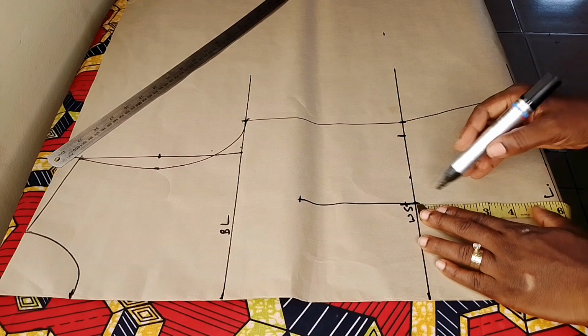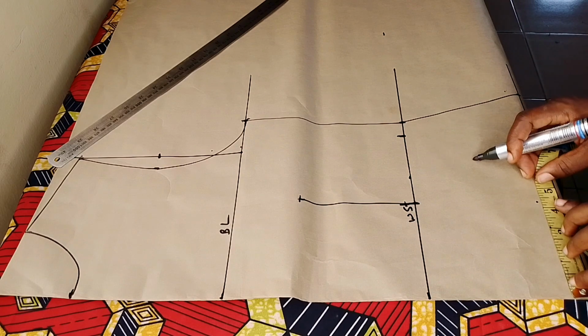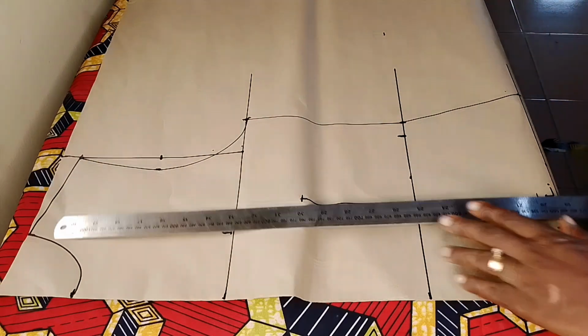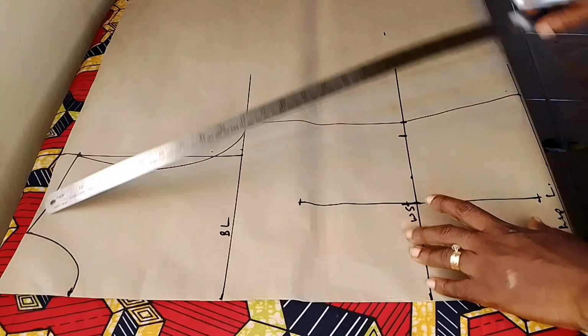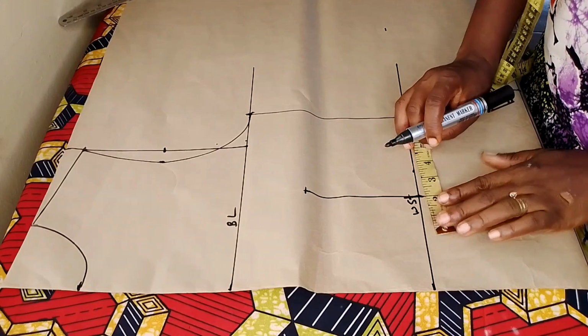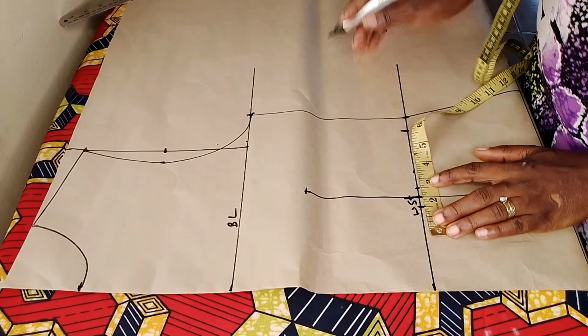Now from the waistline, I'm coming down by 5 inches. This will form the length of my dart, 5 inches and then 4.5 inches from the edge. And I join the points like so. Beautiful. And then on each side of my dart, I'm going to be marking ½ inch like so.